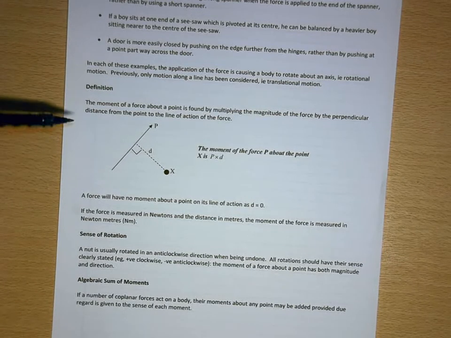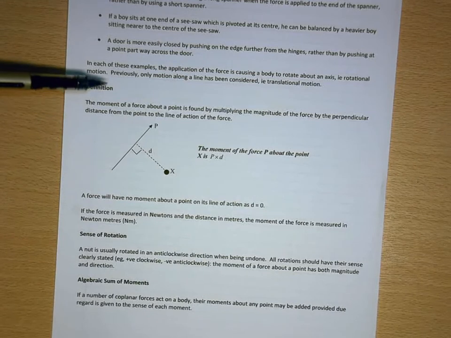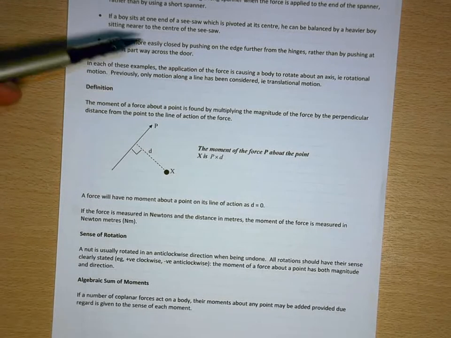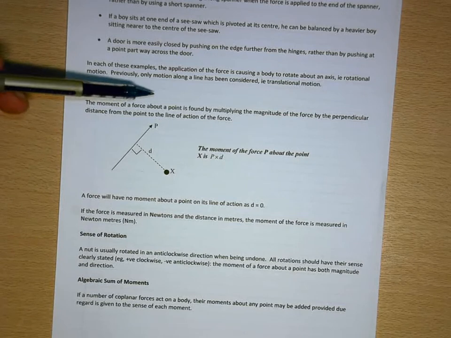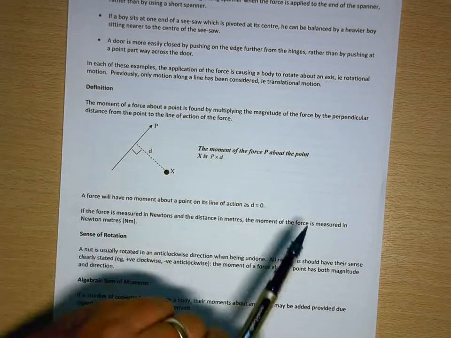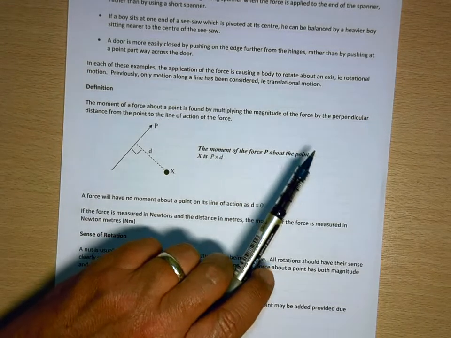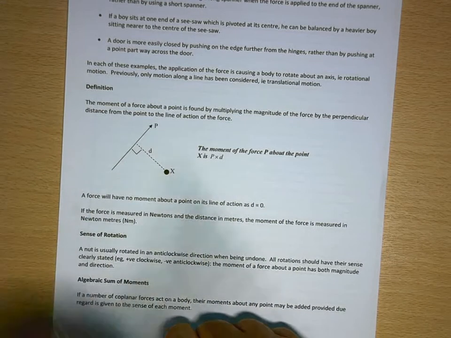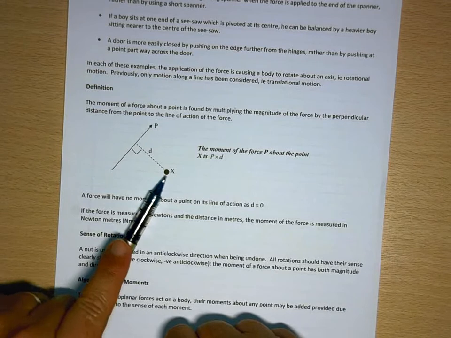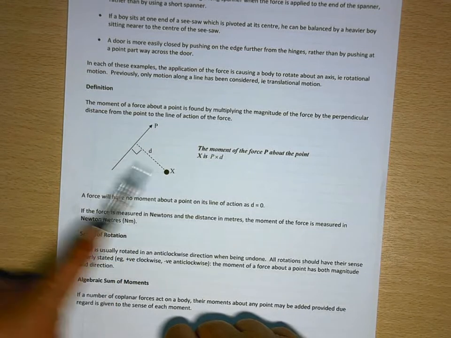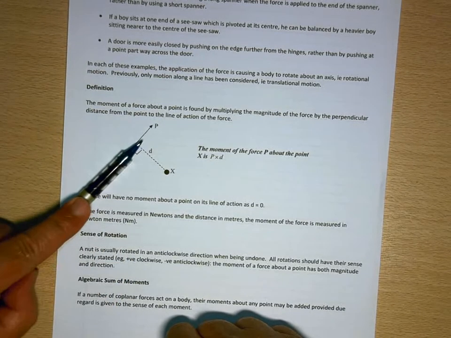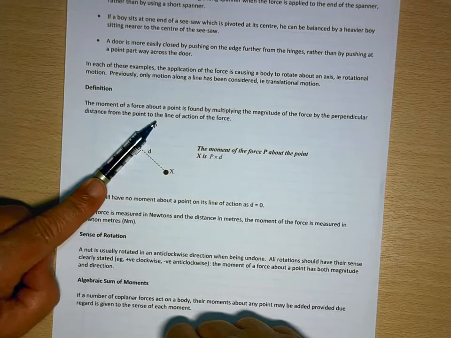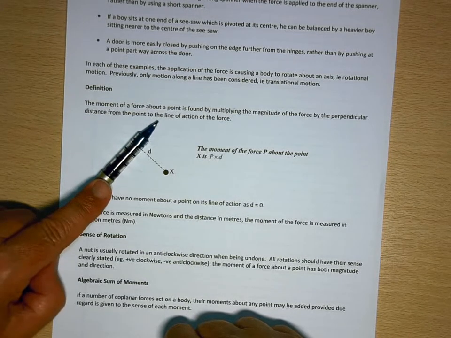So the definition of a moment: the moment of a force about a point is found by multiplying the magnitude of the force by the perpendicular distance from the point. You can see here in this example, we're turning about this point x. The force is acting P in that direction, so it's turning it in a clockwise direction.